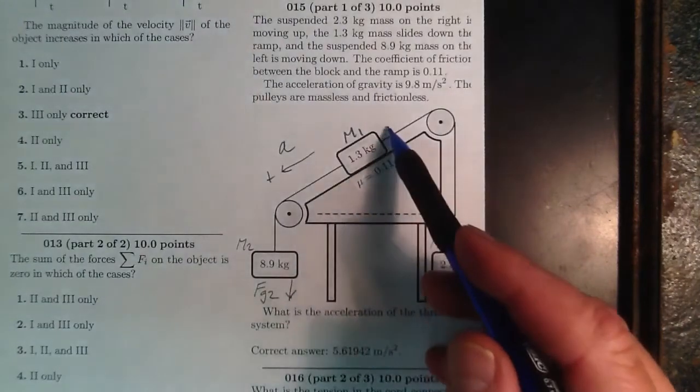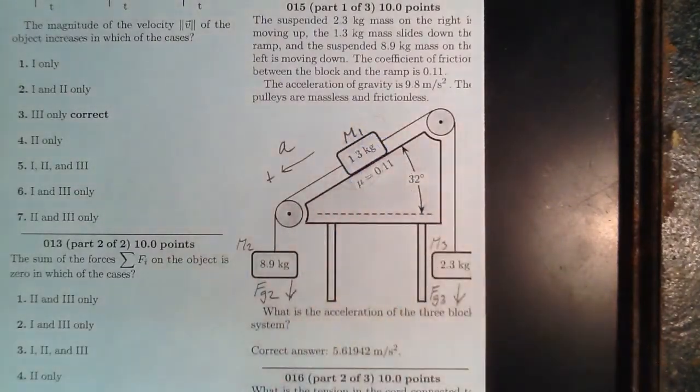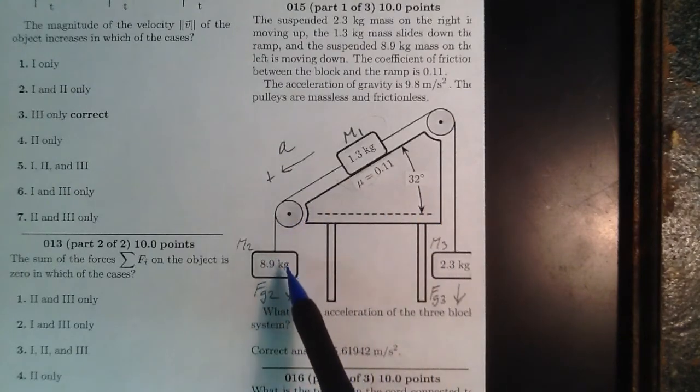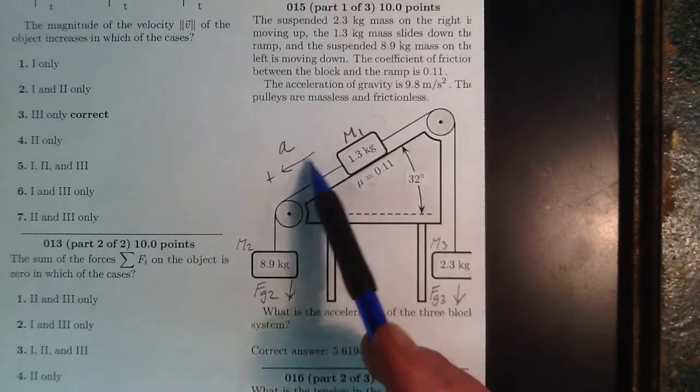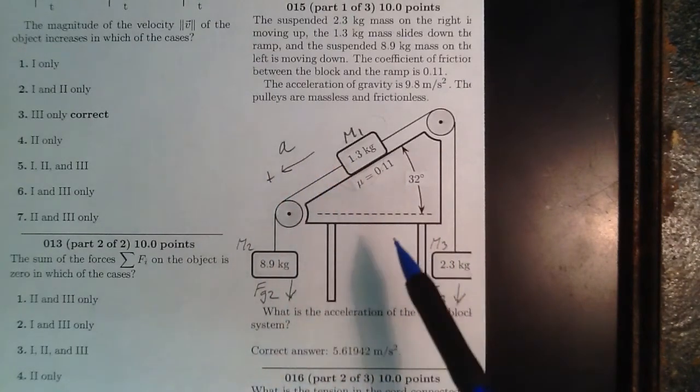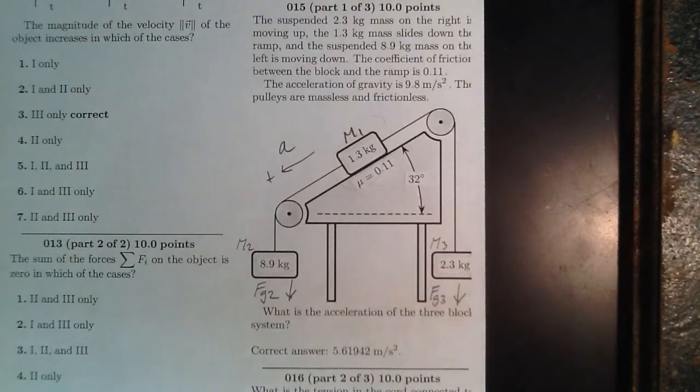Okay, so let's take a look at this guy right here, and let's do a free body diagram and see what's going on. Now, just by inspection, I'm making the assumption, since this is such a greater mass than these two, the system will probably accelerate down this ramp. So all these forces are going to be doing one of two things: trying to pull the system up the ramp, or trying to pull the system down the ramp.